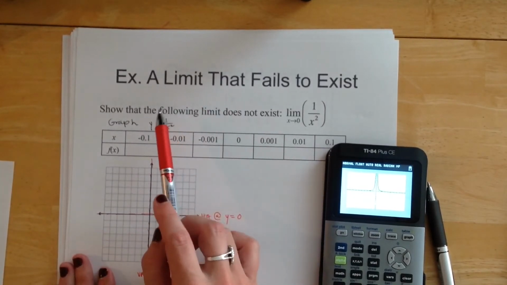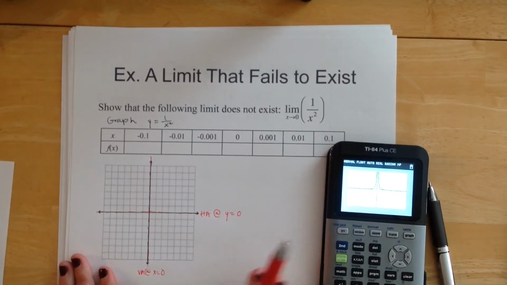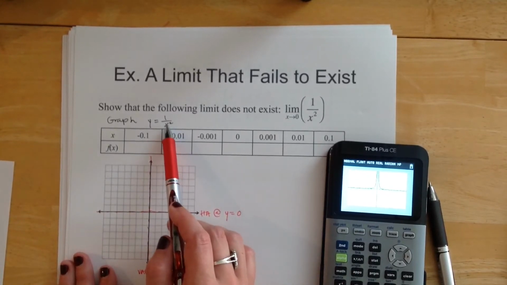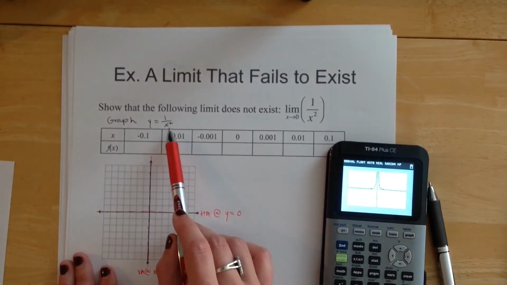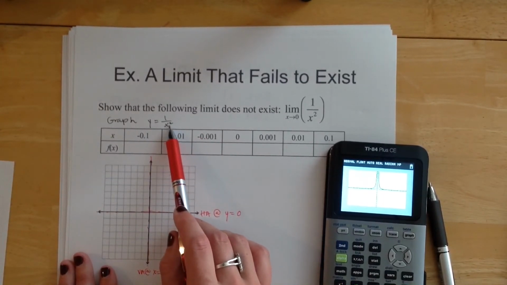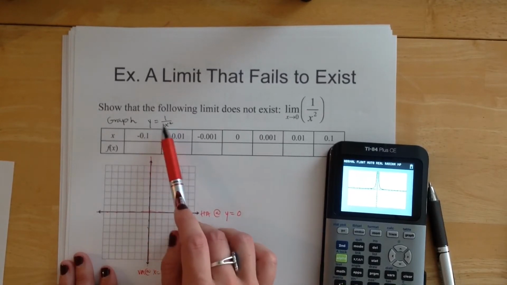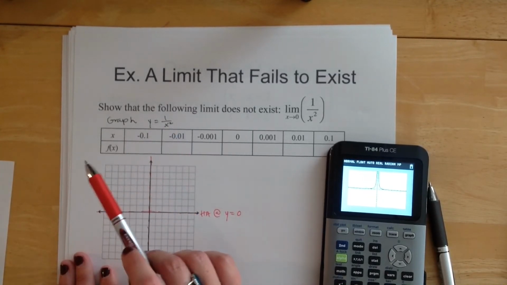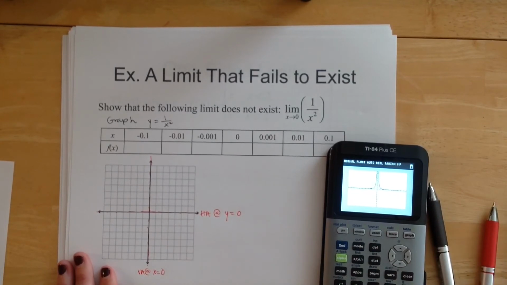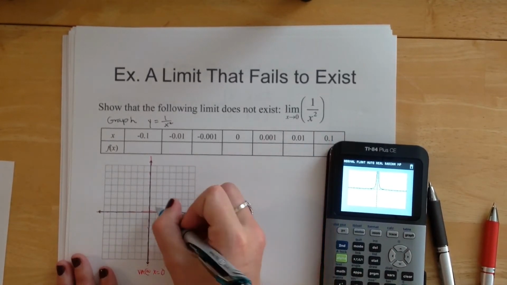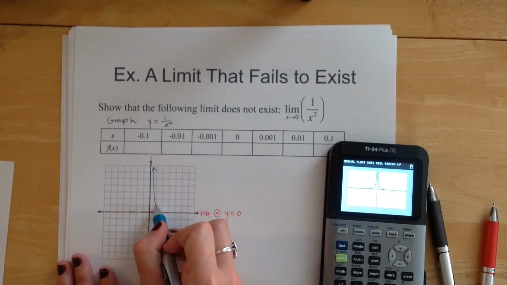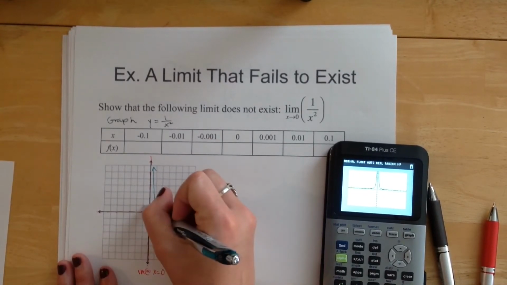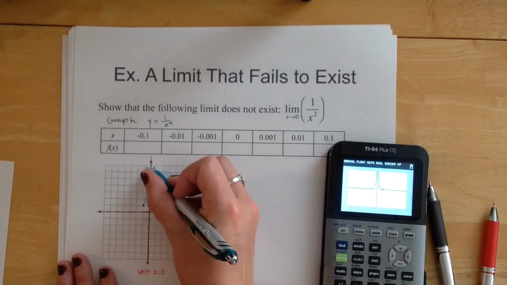Remember from us studying rational functions in the past, if the denominator has a larger degree than the numerator, then we're going to have a horizontal asymptote at 0, because as x gets really large, our y values will approach 0, and as x gets really small, our y values will also approach 0. So we'll have points (1, 1) and (-1, 1).